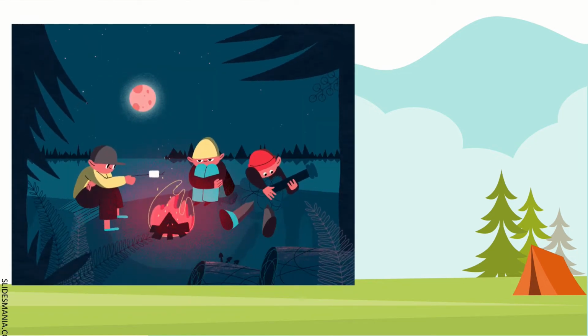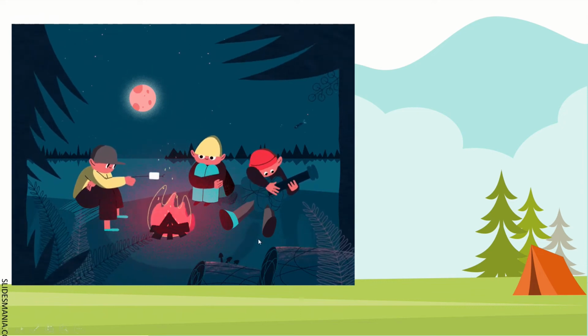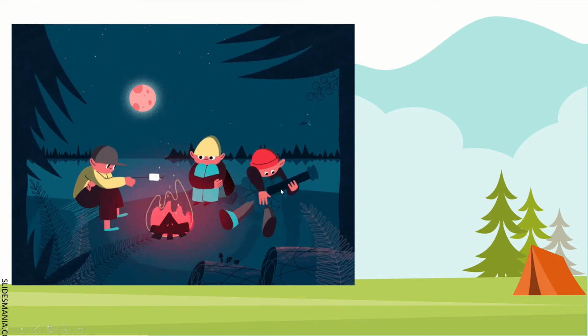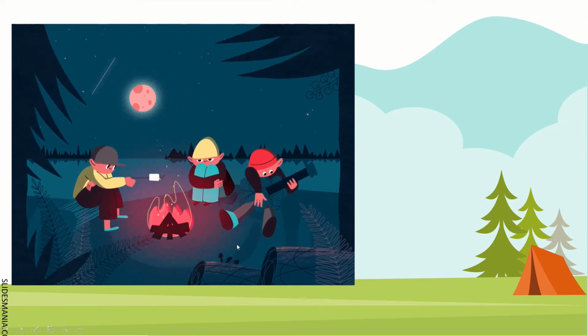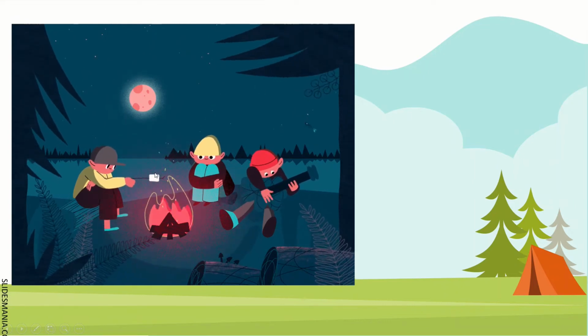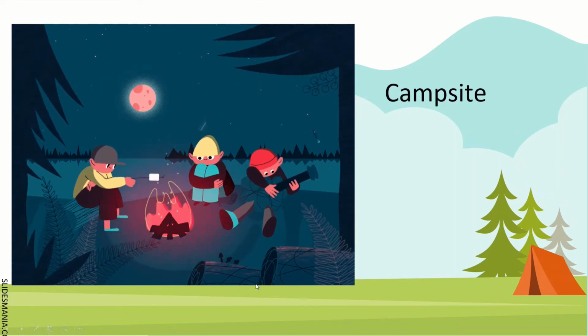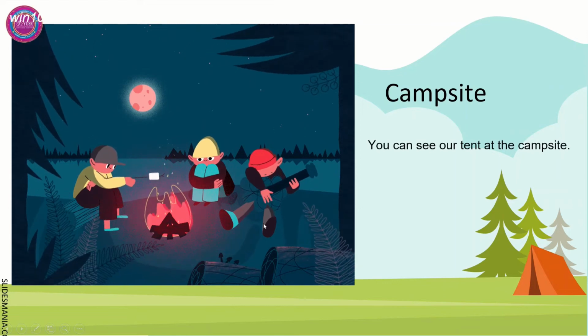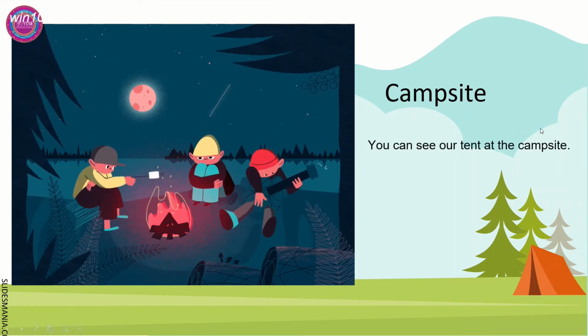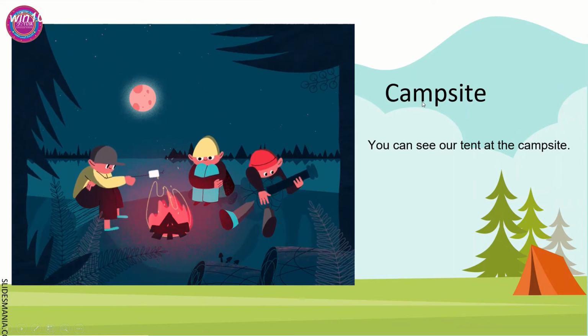Well, what's this? We have here a fire. We have some wood that was fired, and there are 3 young guys sitting beside the fire. They are cold, and it's night. They are camping. Excellent. They are what? They are camping, and it's a campsite. You can see our tent at the campsite. Where's the tent in this slide? Well, it's here at the bottom right of the slide. This is the tent.